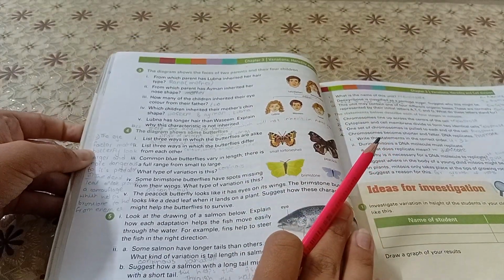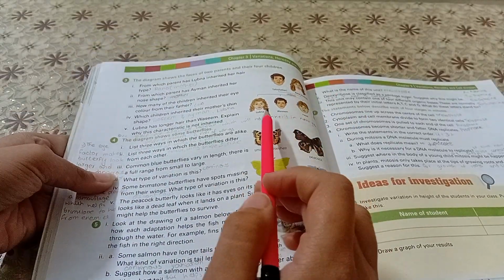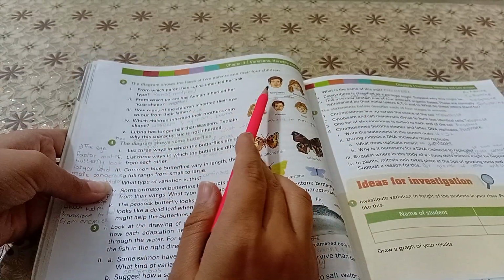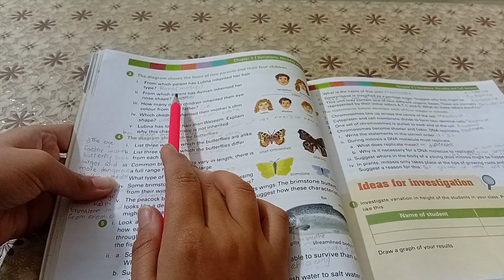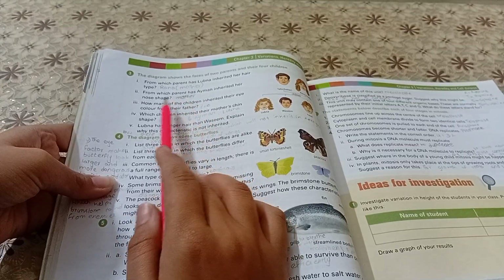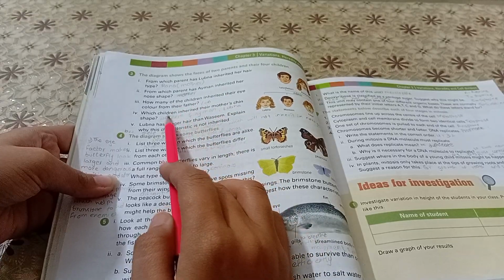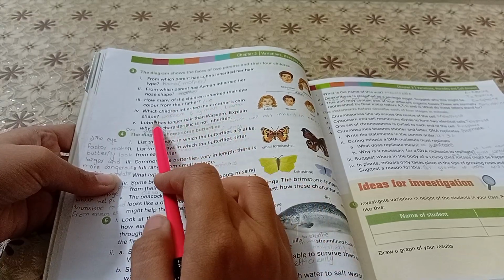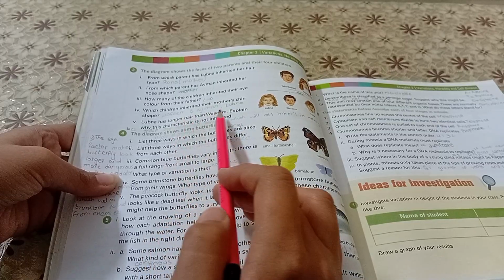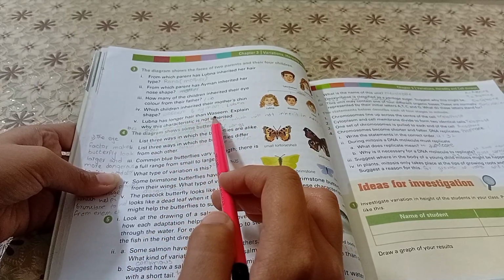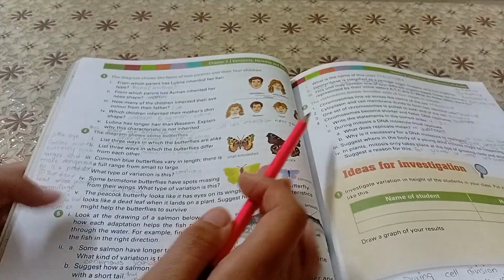Let's move to question number 3. The diagram shows the faces of two parents and their four children. From which parent has Lubna inherited her type? Okay, so Lubna, Rana, her mother. From which parent has Aman inherited his nose shape? From her mother. How many of the children inherited their color from their father? Two. Which children inherited their chin shape? Wasim, Aman, and Lubna. Lubna has longer hair than Wasim. Explain why this characteristic is not inherited. Because it is an acquired variation which will not be inherited in the next generation.